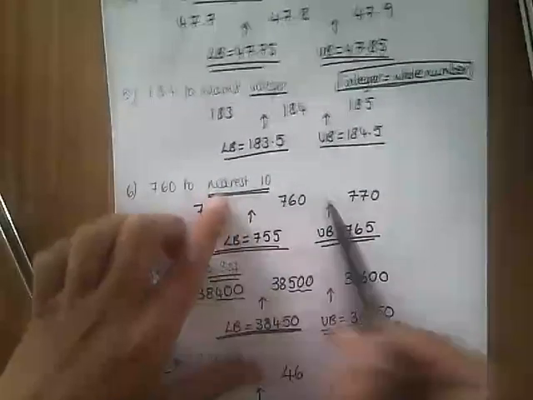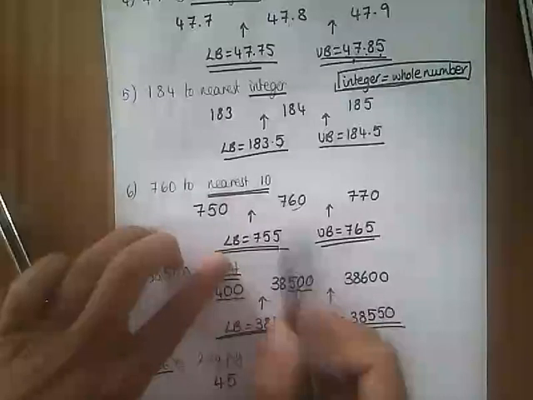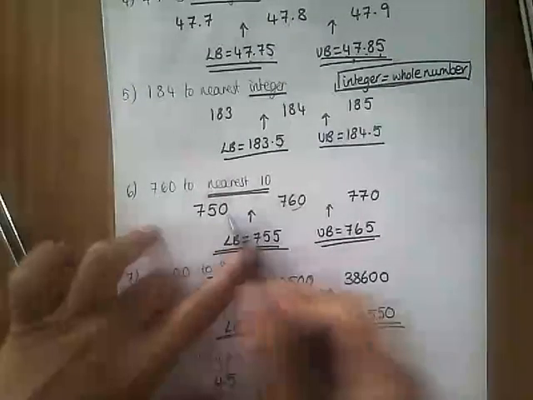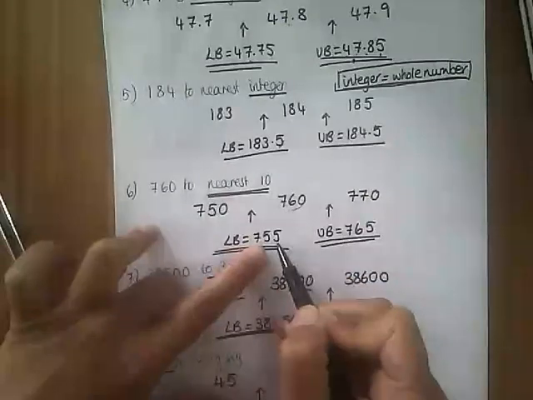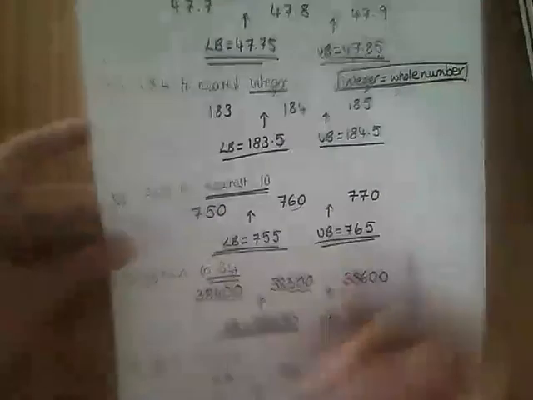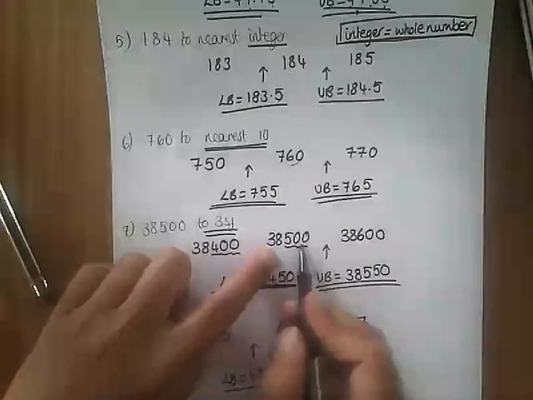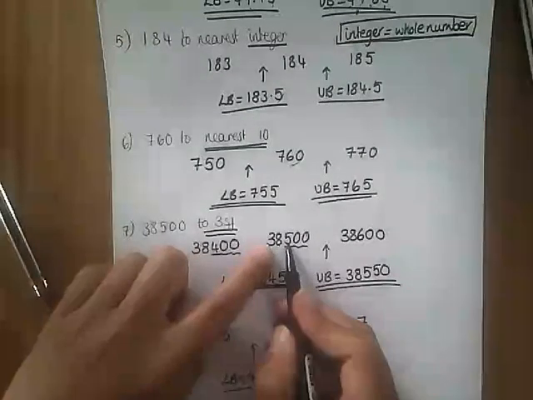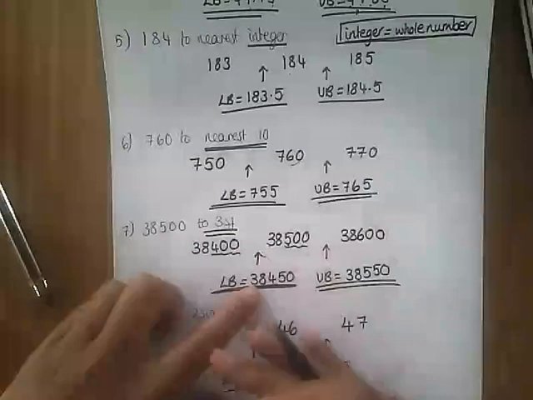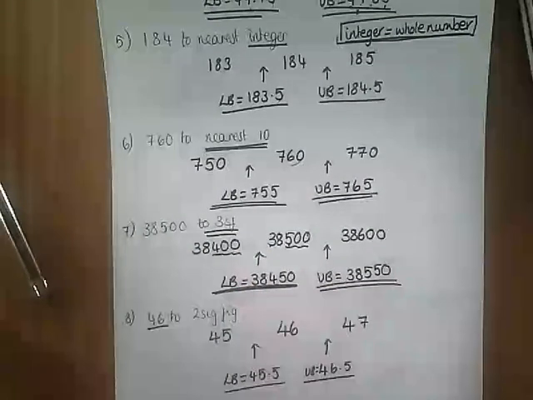Here it was rounded to the nearest 10, and so it's got a unit as well, whereas obviously when we round to the 10 there are no units. Well, the units are 0. And here it was rounded to 3 sig fig, so it had 3 significant figures and the rest zeros. Well, our answer is going to have 4 significant figures. It's going to be 1 higher. Okay, that is an introduction to bounds.